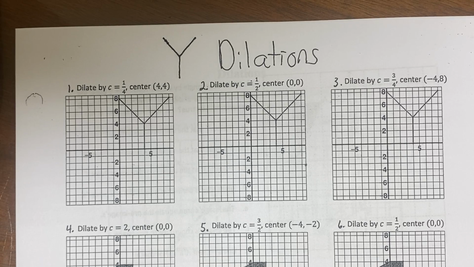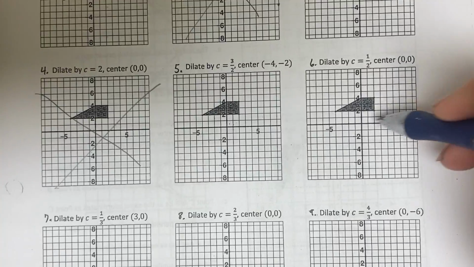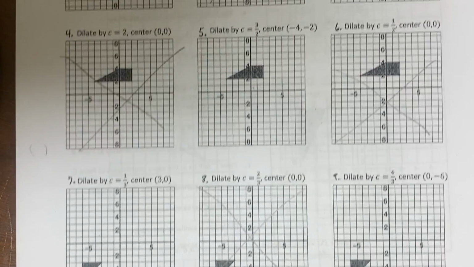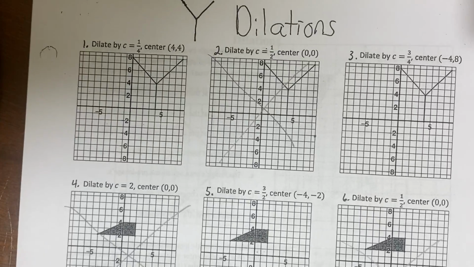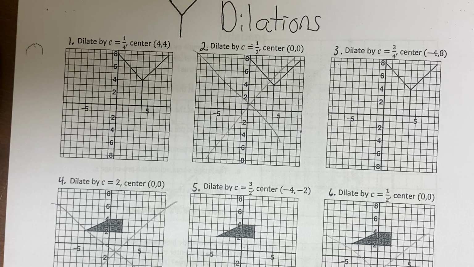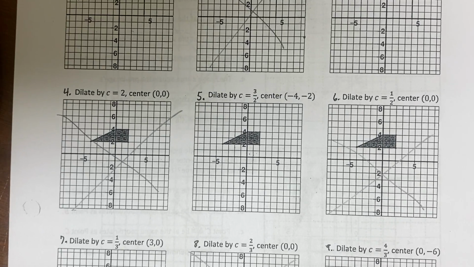Okay, Y dilations worksheet. We are not going to do problems 2, 4, 6, or 8. Problems 1 and 3, I'm not going to show those as an example. They're just not good to show as the example. I'm going to do problem 5.